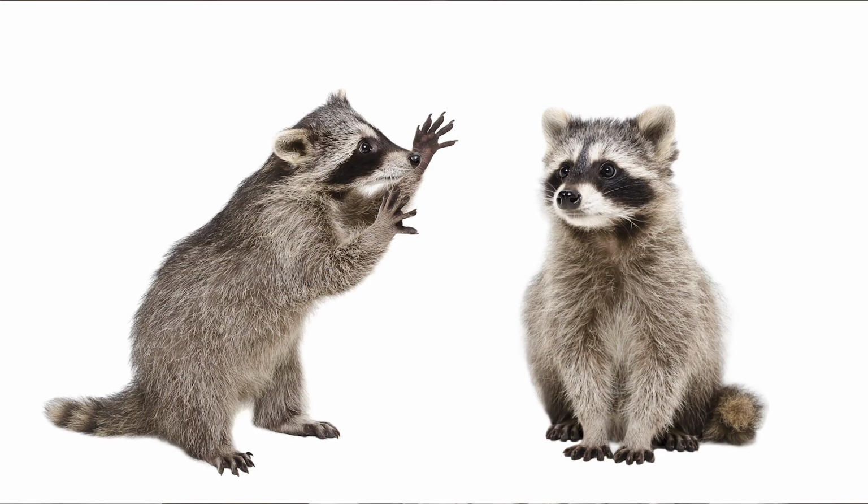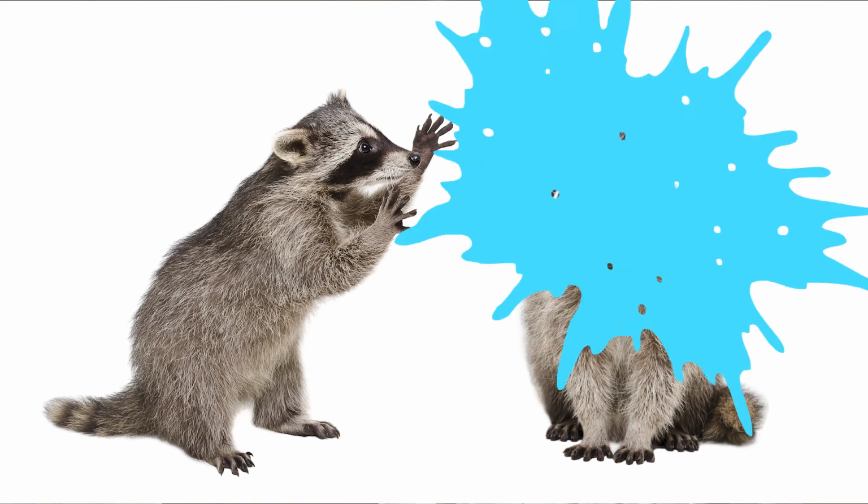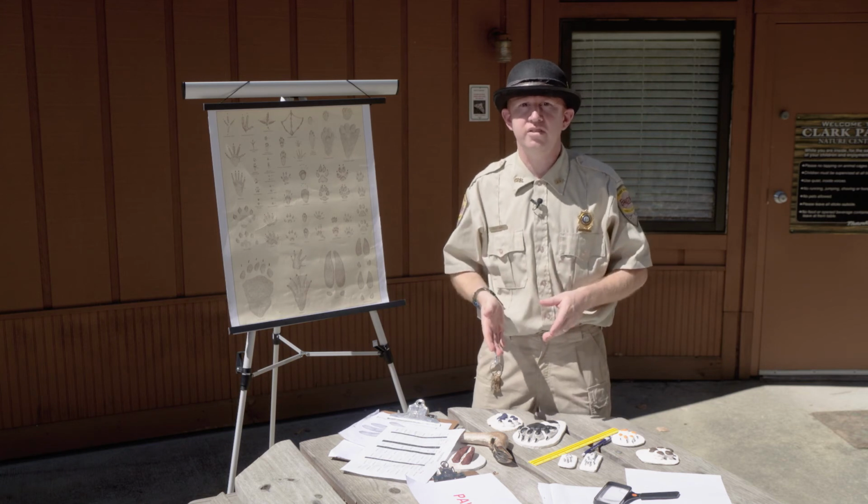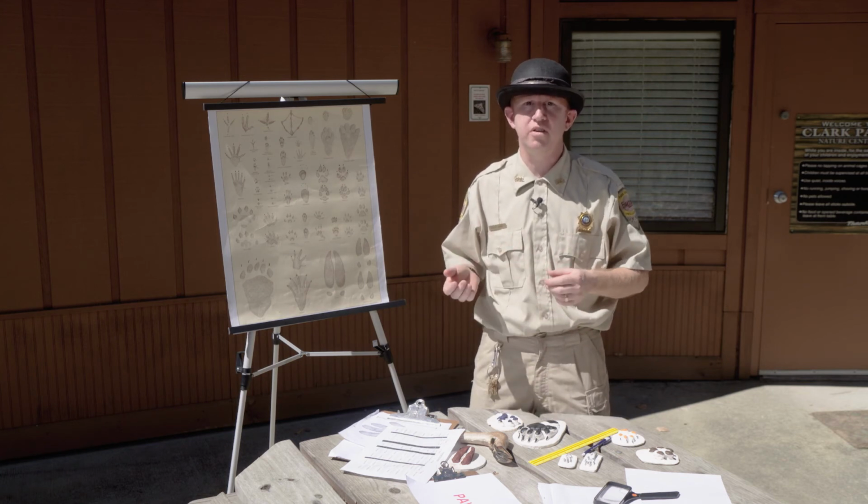Did you guess the raccoon? Congratulations! You identified the thief that stole our fries. Now that you've learned some skills, look around your house and see what animals you have living around your home.